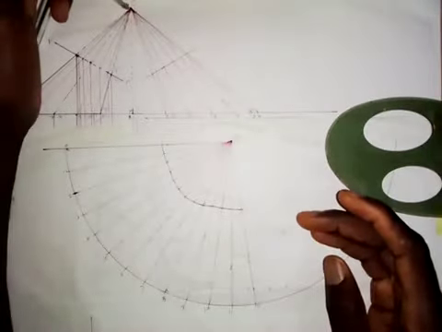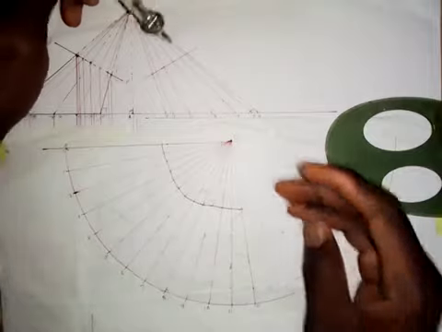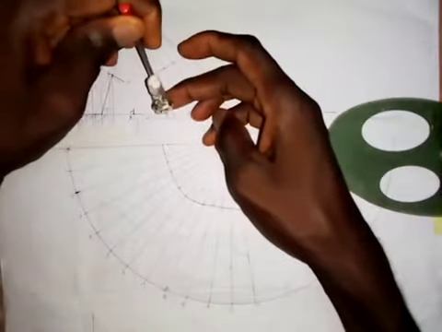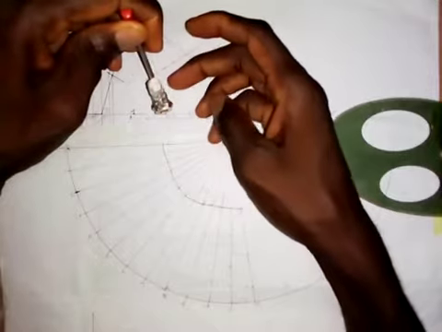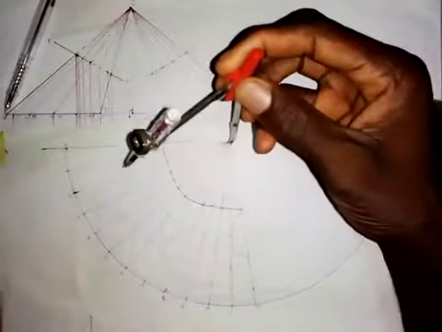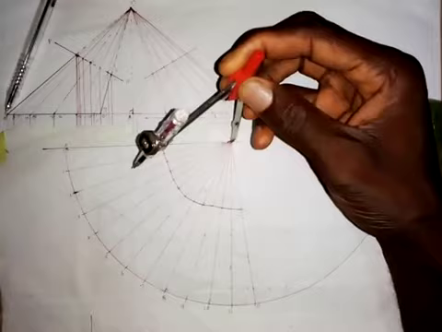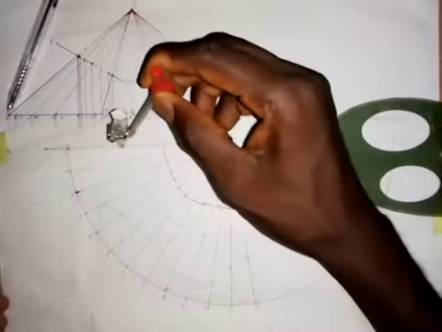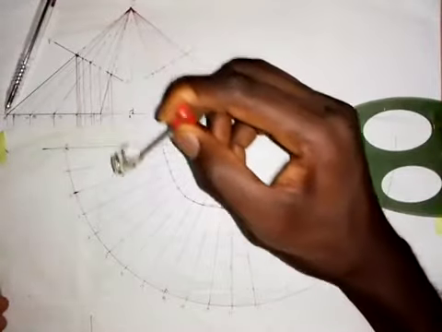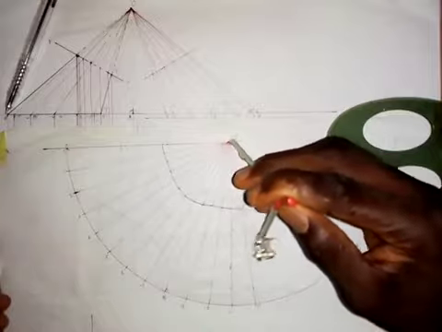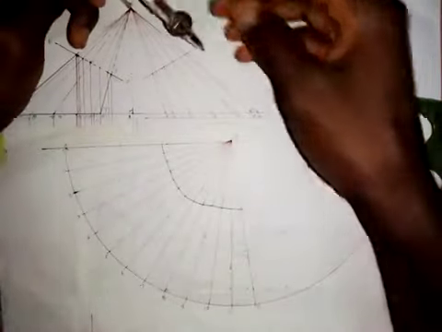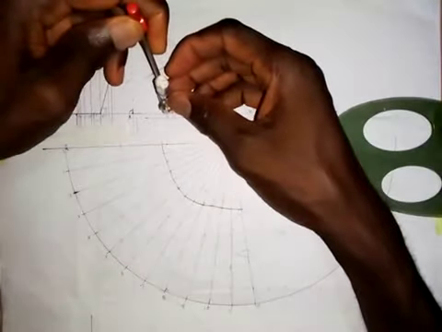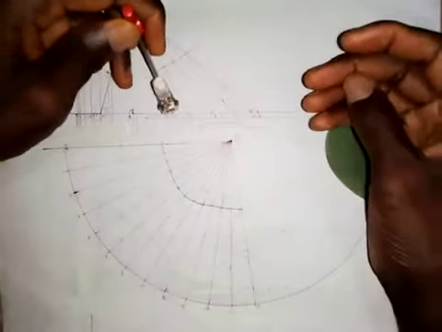The next thing that I'm going to do is take my compass and extend it to 0 down here. Then I will put it on this point O and make an arc here on 0. Then from O to 1, 1 and 11 are together, so don't let us forget that.